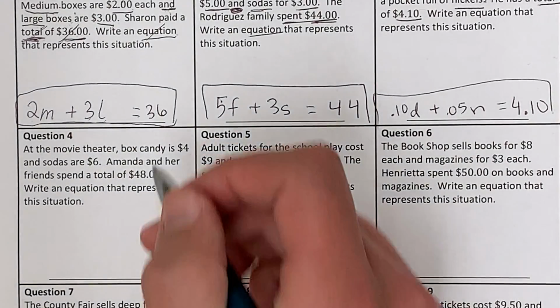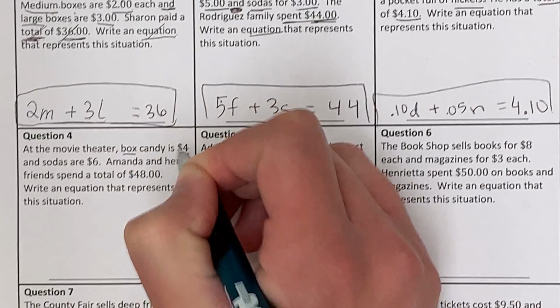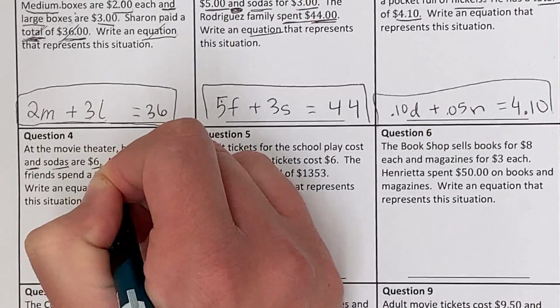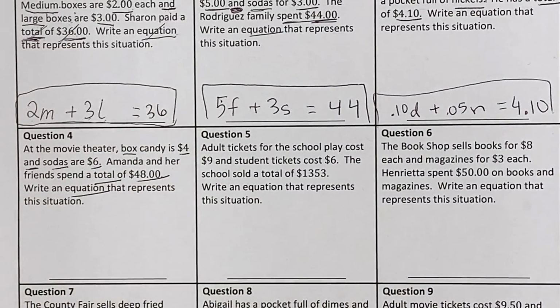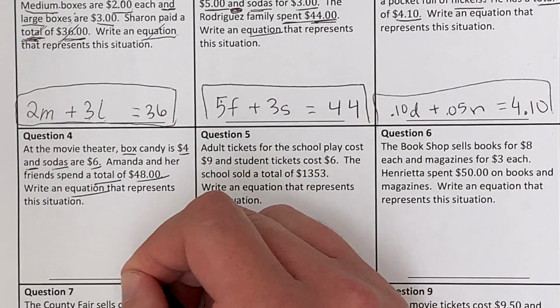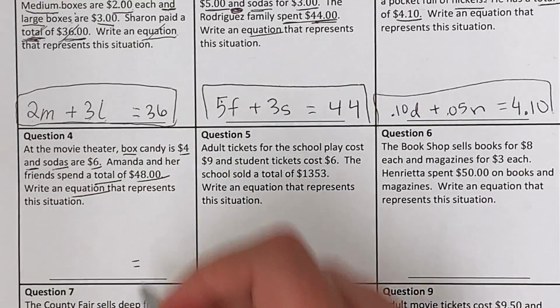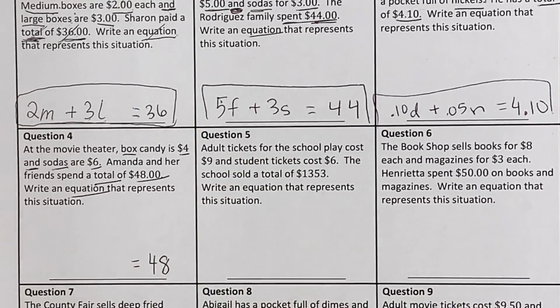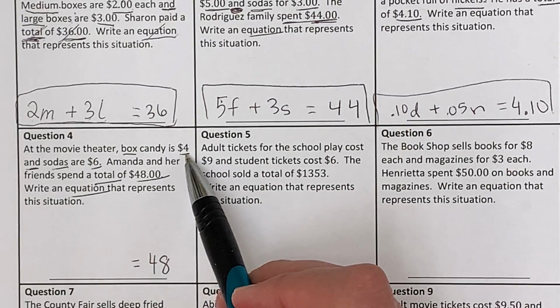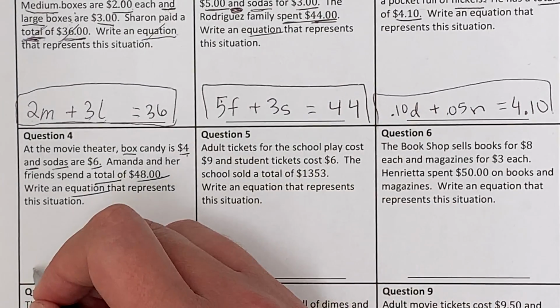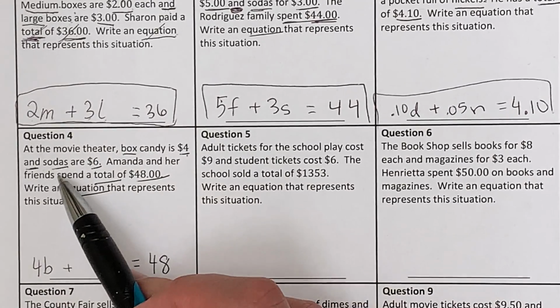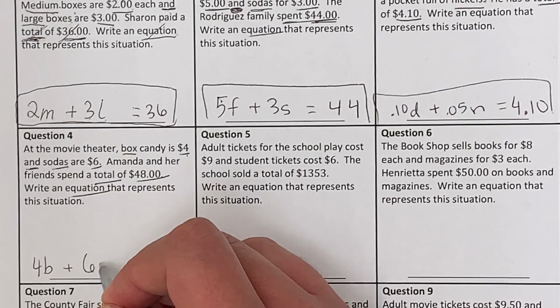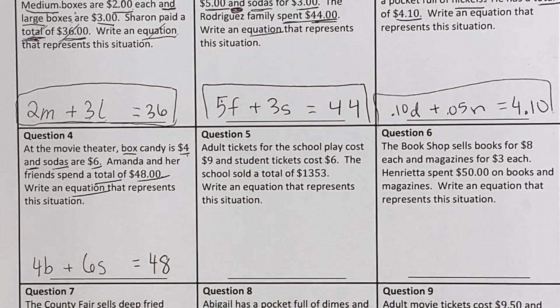So at the movie theater, box candy is $4 and sodas are $6. Amanda and her friends spent a total of $48. Write an equation that represents the situation. So it's an equation, so I write my equal sign. Total is 48, so I know it's going to equal 48. It says box candy is $4. We don't know how many box candies she bought, so we're going to write 4B. And there's our plus sign. Sodas are $6, so we're going to write 6S, right? 6 times the number of sodas that they bought. There we go.